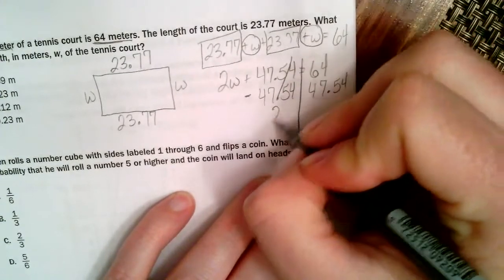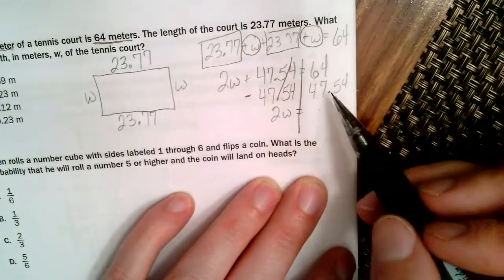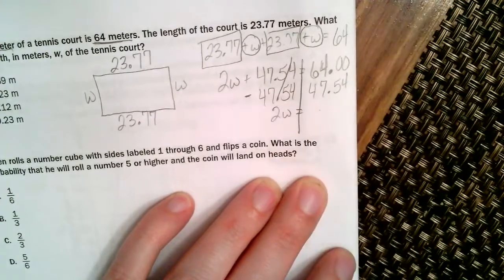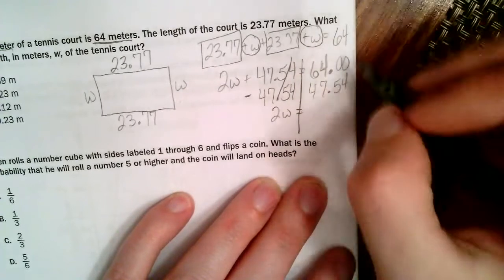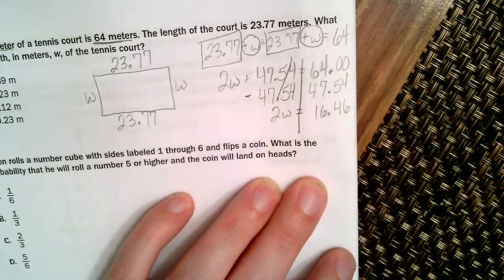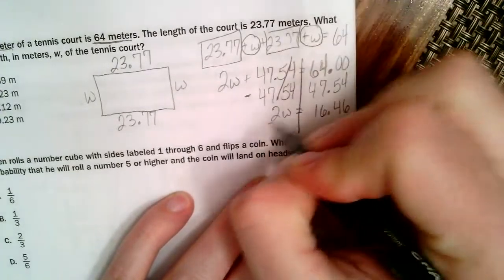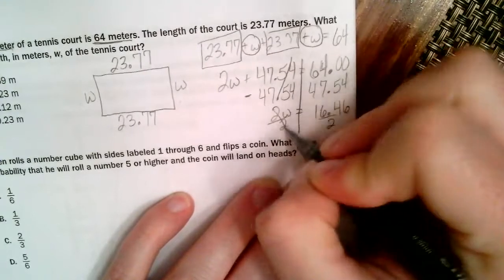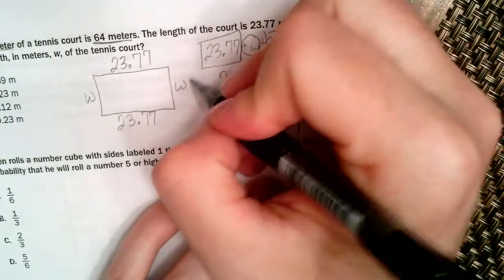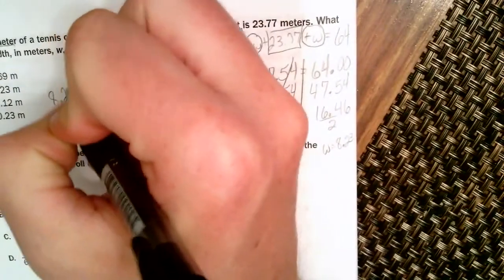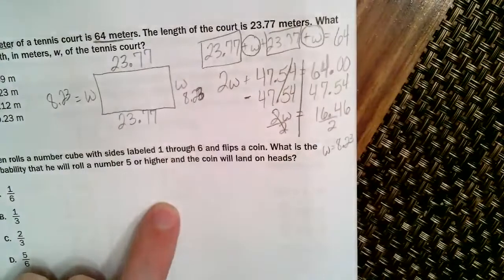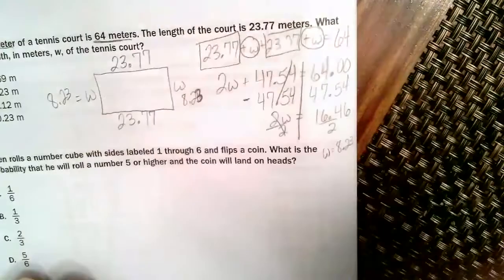This side cancels, I'm left with 2W. Now notice how I lined up my decimal here. My decimal in 64 comes out the end, and then I have 2 zeros. And when you subtract that, you get 16 and 46 hundredths. And then I want to divide both sides by 2. That side cancels, and W equals 8 and 23 hundredths. So the width is 8 and 23 hundredths on both sides. Okay, so my answer there is B.